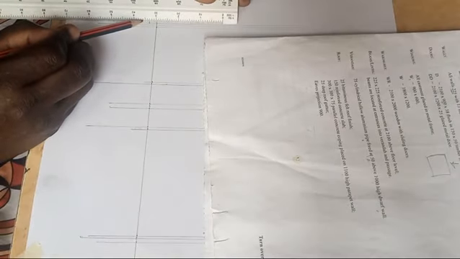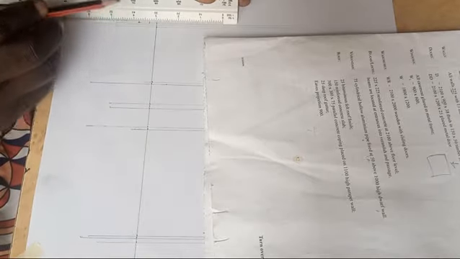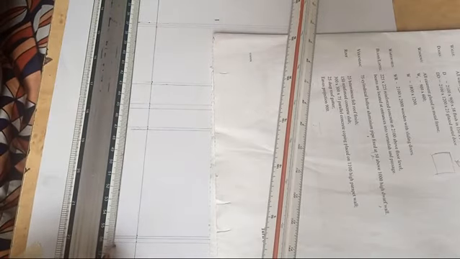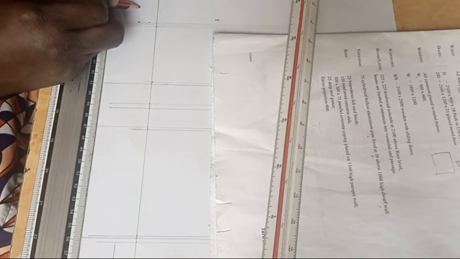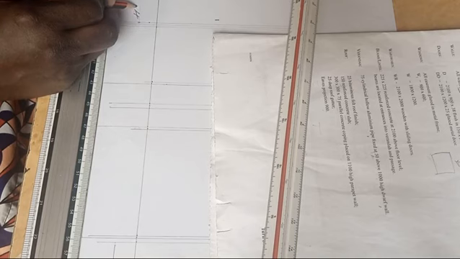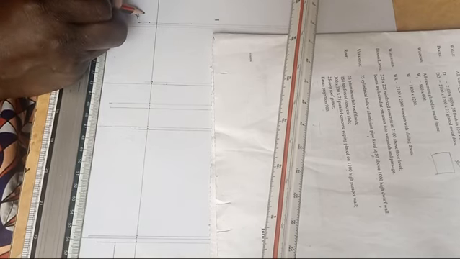1, 2, 3, 4, 5. This is 250. So that will be the level of our ground level. So you can take this one here like this. Similarly, this place. So you quickly put this symbol of ground level and you write ground level, GL, or ground line.